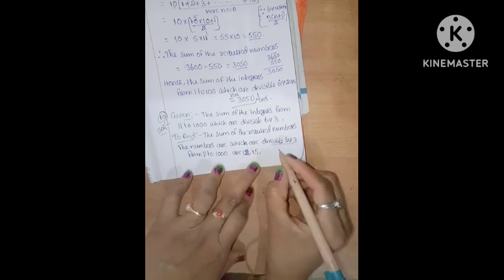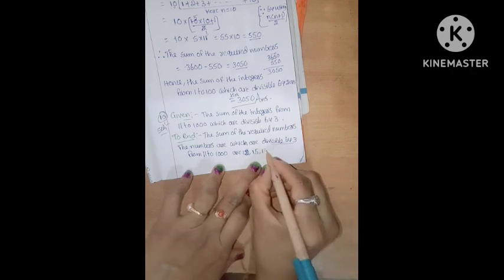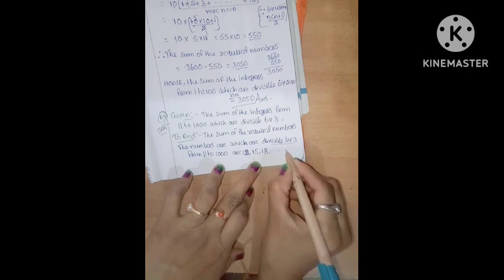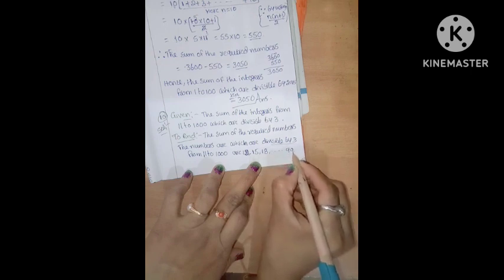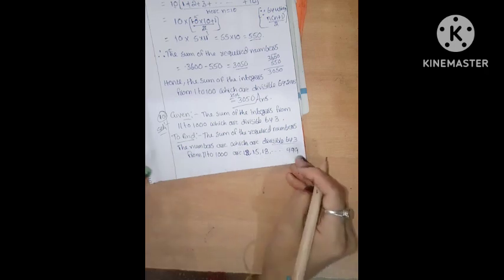15, 18, and so on up to 999, from 11 to 1000.